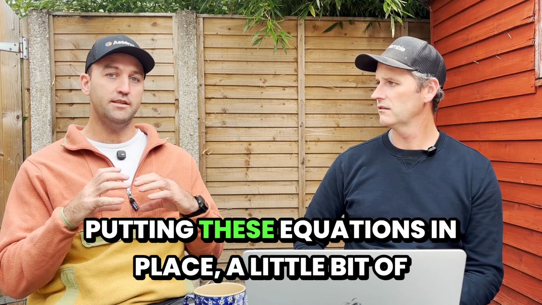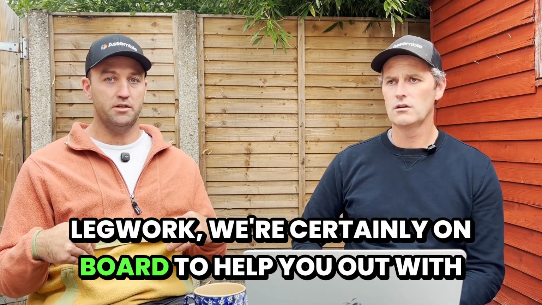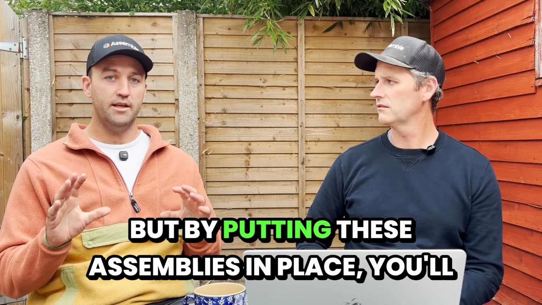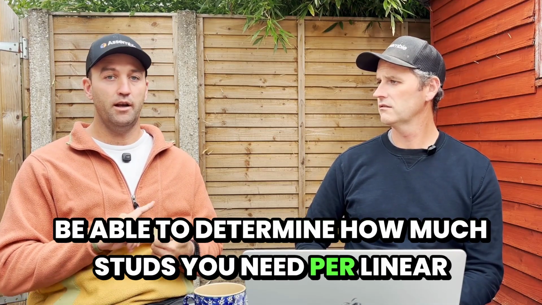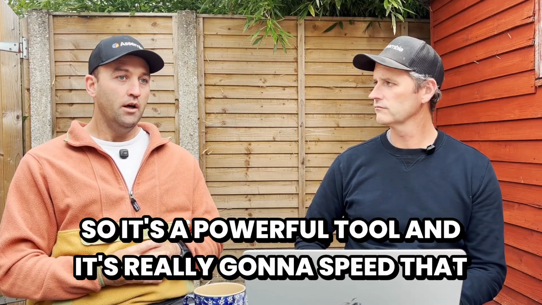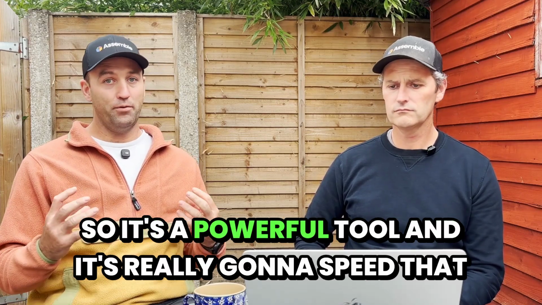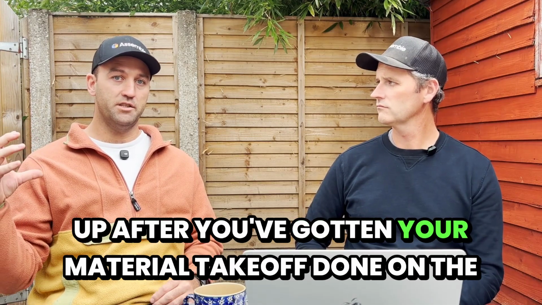By putting these equations in place, a little bit of legwork, we're certainly on board to help you out with that. But by putting these assemblies in place, you'll be able to determine how many studs you need per linear foot or per linear meter of framing.